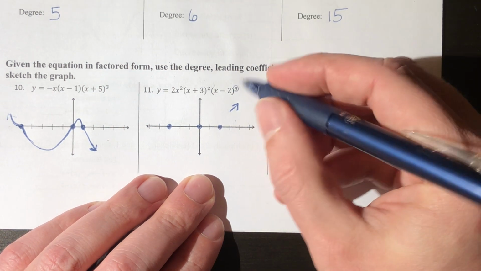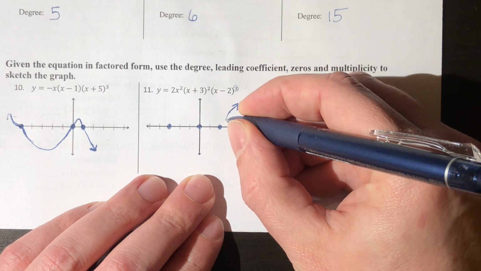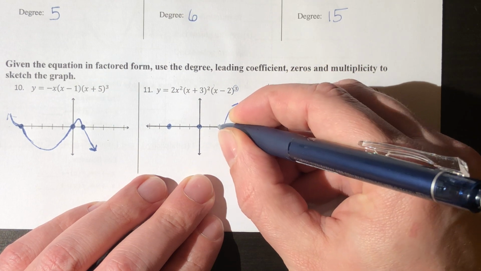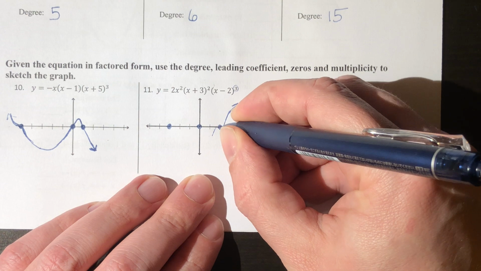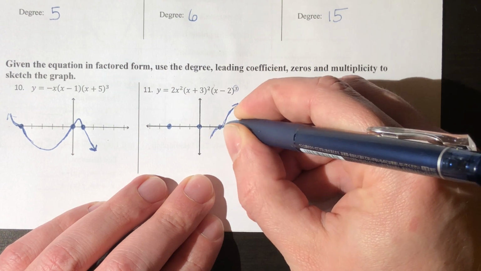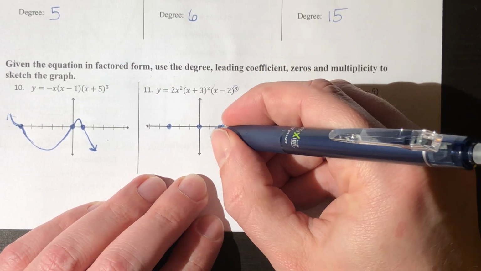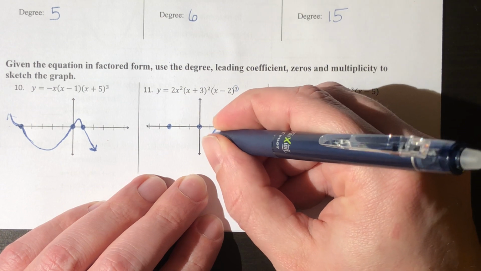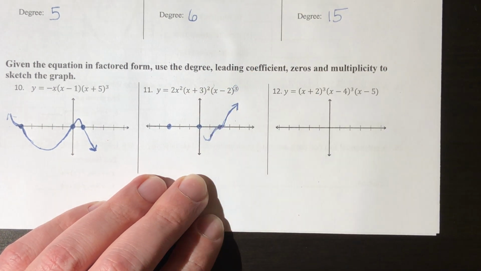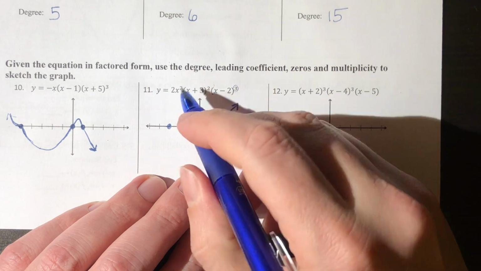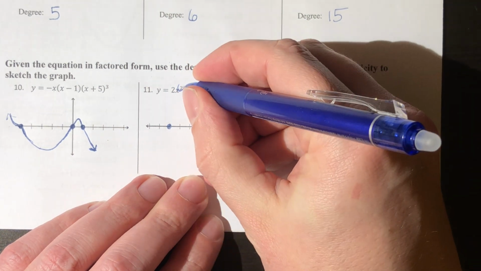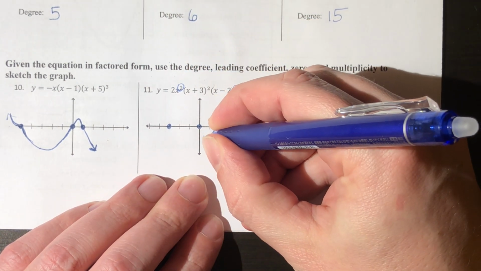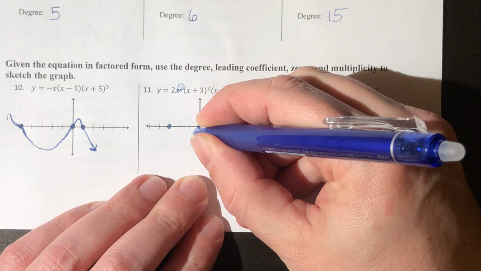So as I come here, this is a multiplicity of 3, which means it's going to twist through there. It's got to come back up so that I can hit my 0 at 0, which has a multiplicity of 2, which tells me it's going to hit there and bounce back.